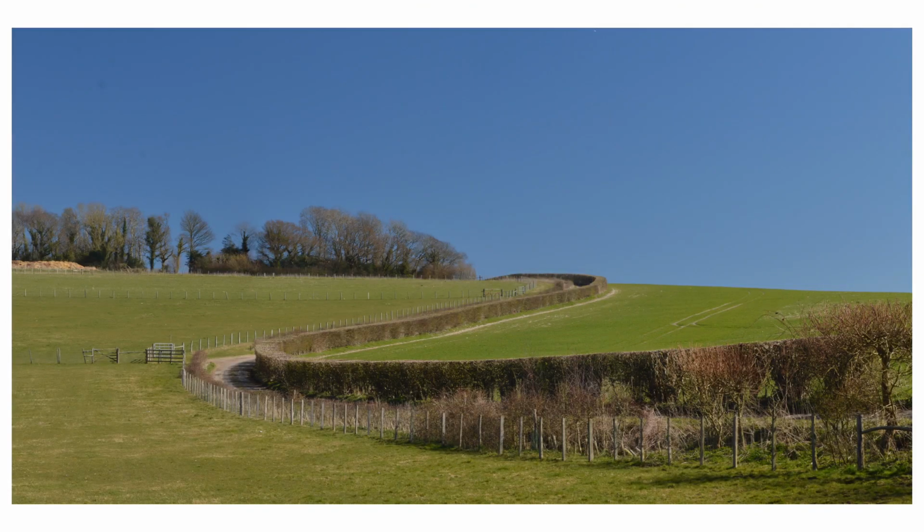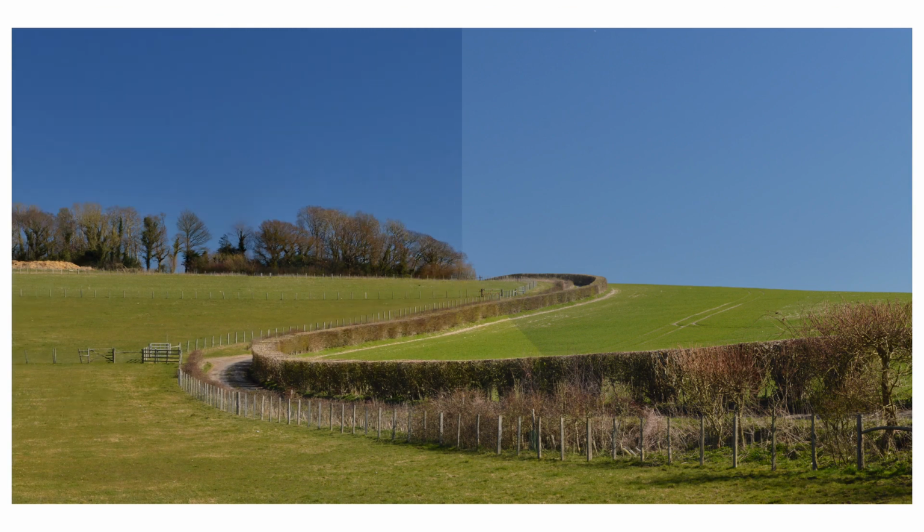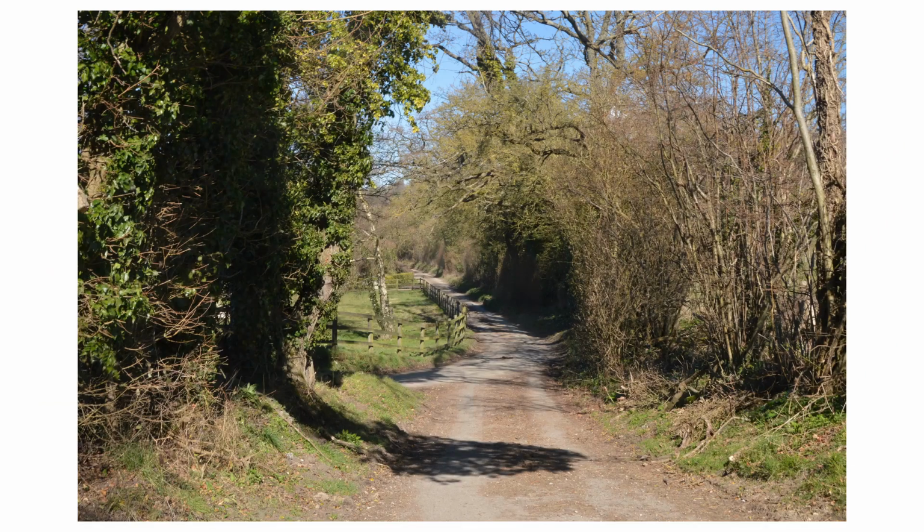Image 2, the field with the country lane, original, edited. Once we've edited it, we've got the denoise. It just makes a slight difference. That just looks good. Then image 3, unedited.